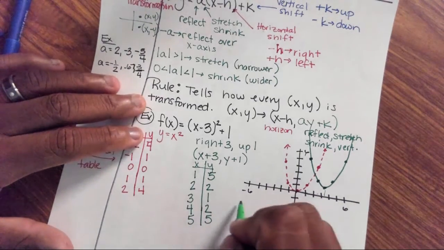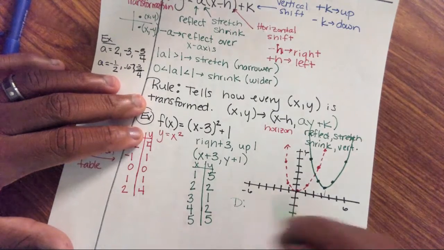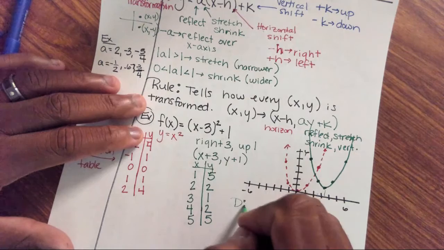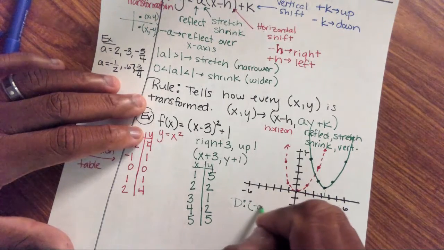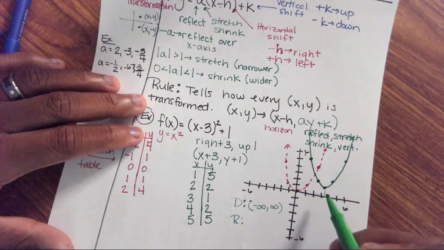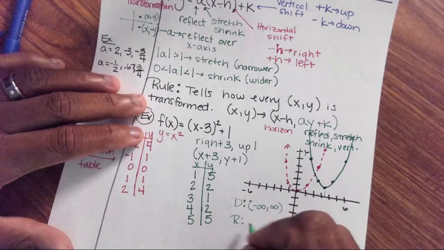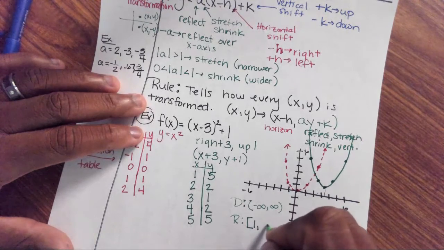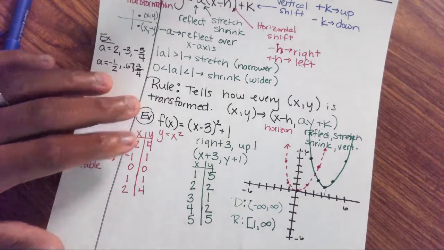What is the domain of this function? When you look at the graph, the domain is still going to be all the x's to the left, all the x's to the right, so that's negative infinity to positive infinity. What is the range of the function? What's the lowest y value now? 1. I'm going to include the 1, right? And that's [1, infinity).